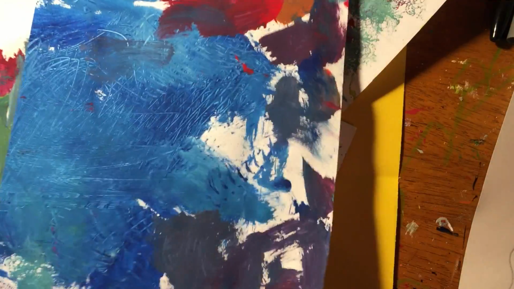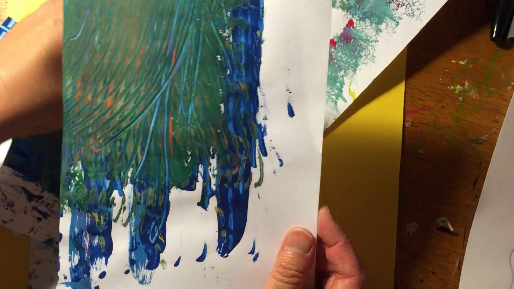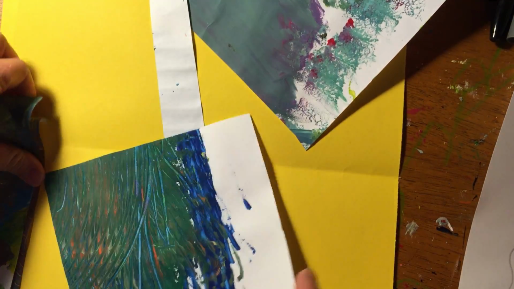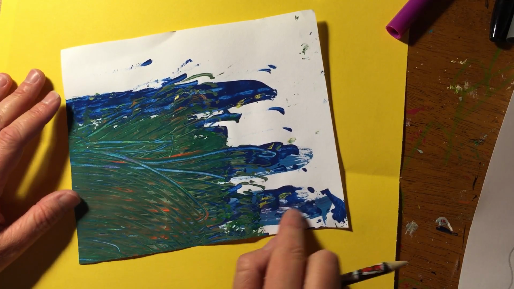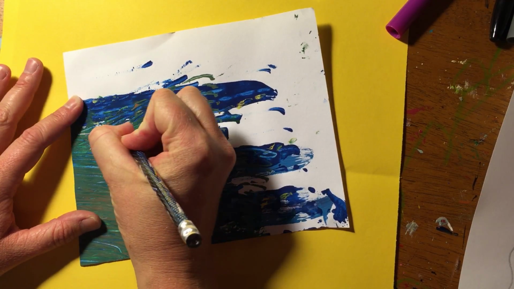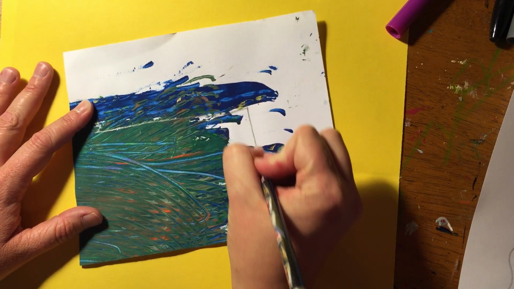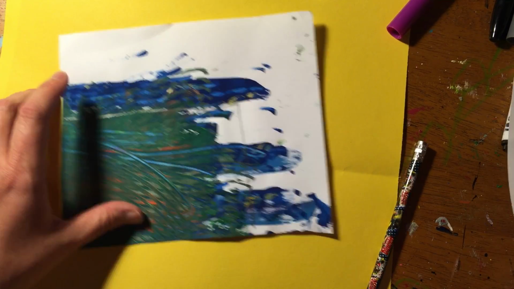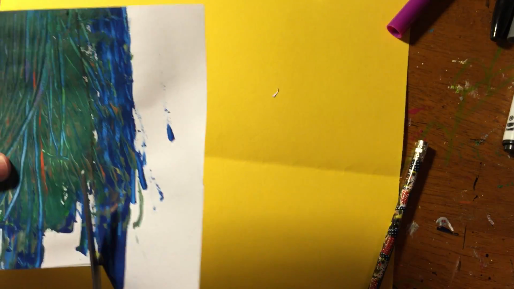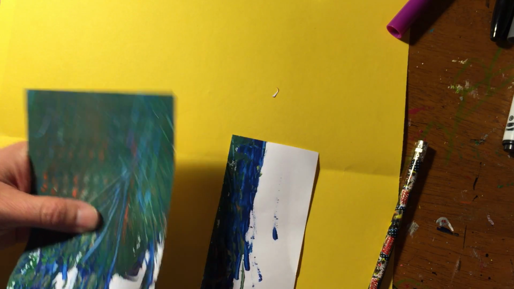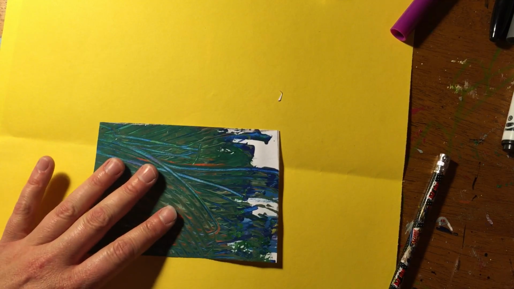So I think I'm going to start with something for my body. Let's see. Oh, look at this. This is really cool. I'm going to use this for my body. So for my body, I need a rectangle. This is almost a great rectangle to use, but I'm just going to use my pencil and draw where I want to cut. I know that's probably hard to see on the camera, but I drew with my pencil, and then I'm going to cut out my rectangle, and that's going to be my creature's body. So I'm going to put that on my yellow paper.